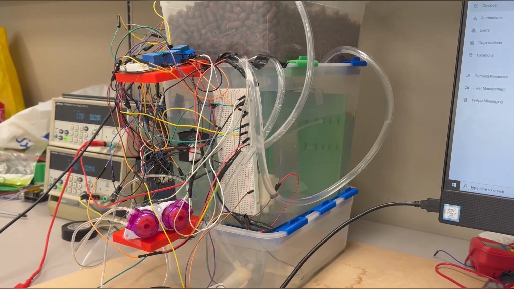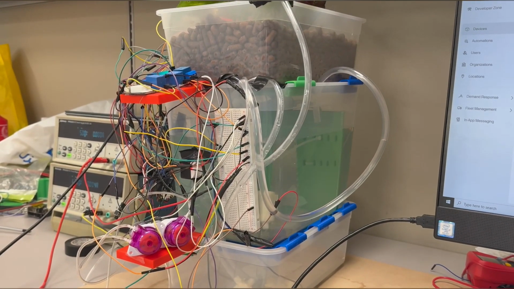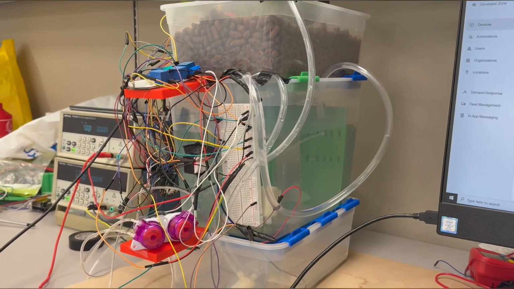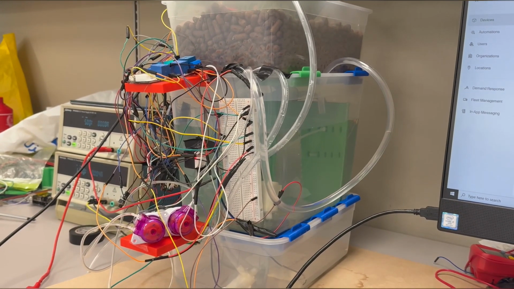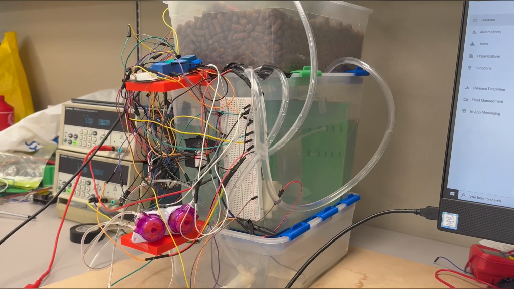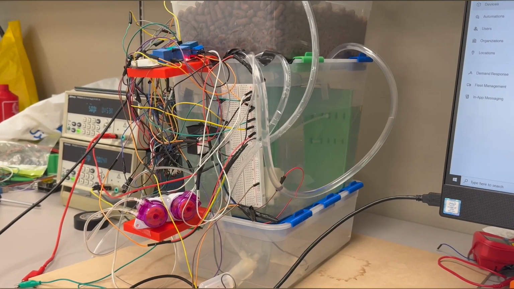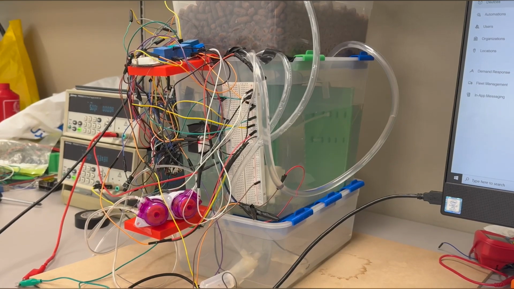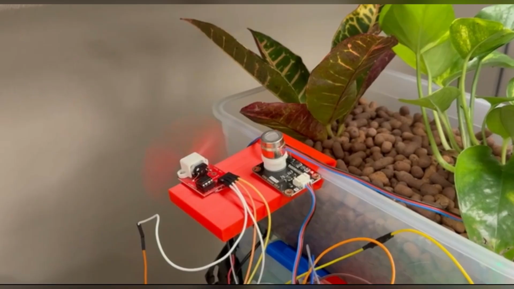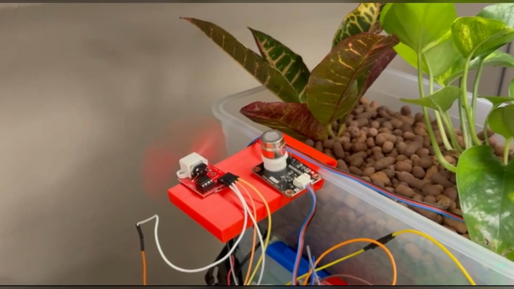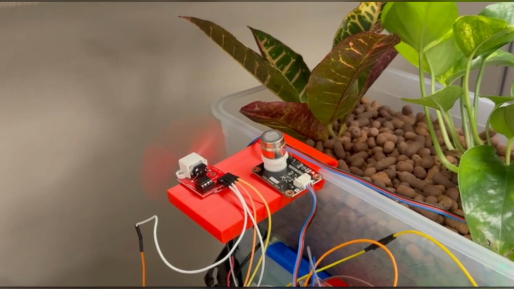Micro aquaponics system. So as we can see here, we have the full chassis system, and later on we're going to be discussing each component of this system, which consists of 5 smaller subsystems, which will be shown in the video. Starting off with the air subsystem, we have a fan and we have a CO2 sensor.